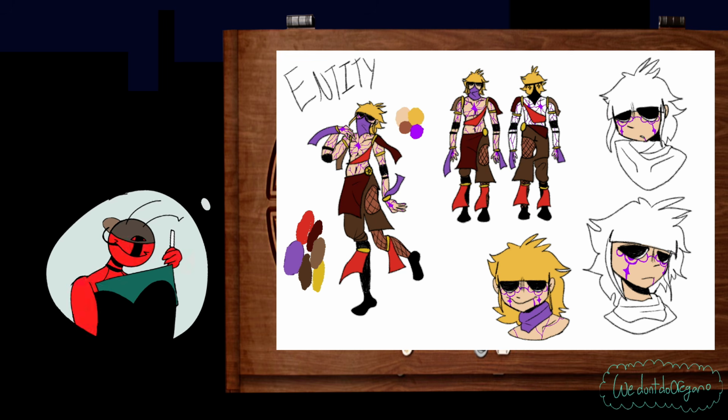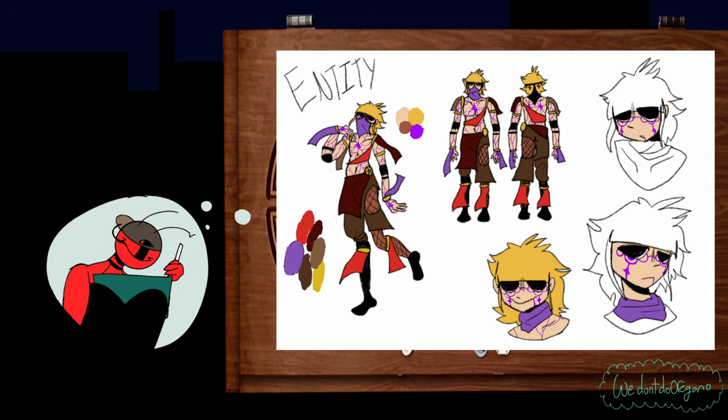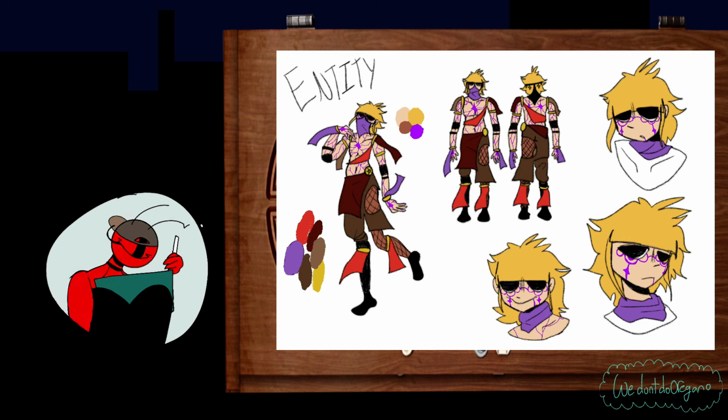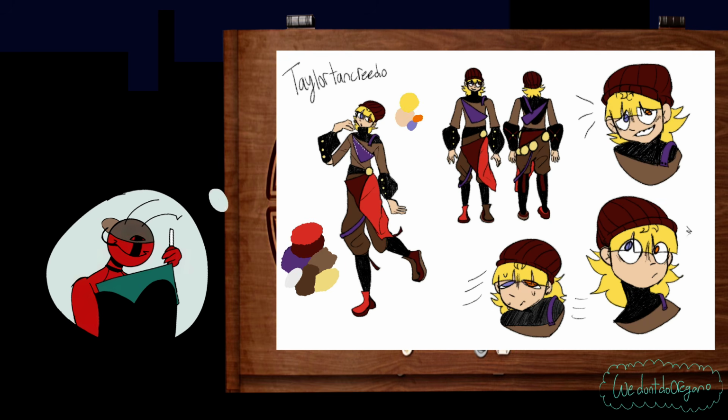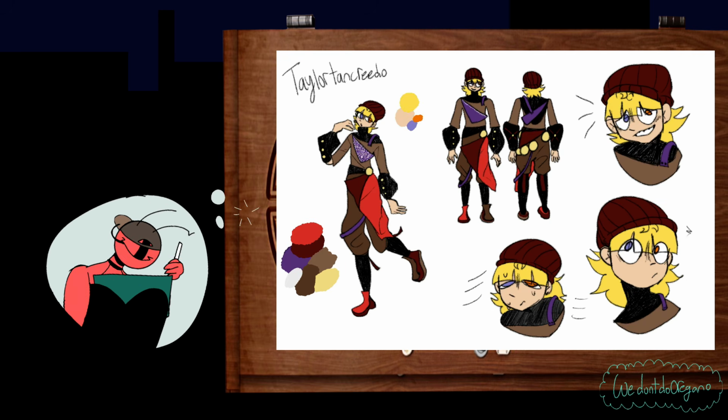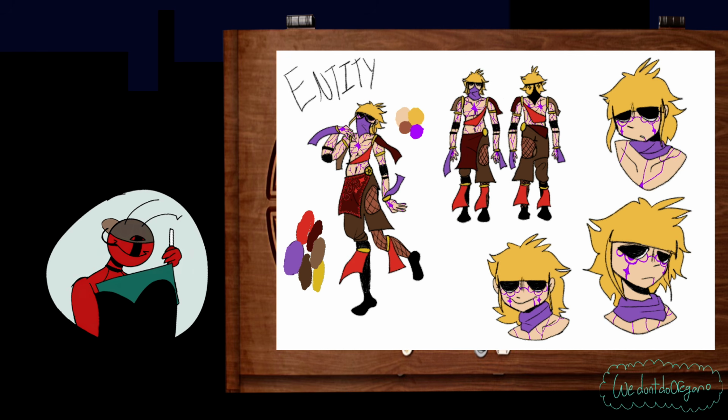While I do like these designs, they're definitely my least favorite, which is super unfortunate since I love Taylor so much. But despite my hatred for their designs, I will say that they fit the vibe, and who knows, I might redesign him again.